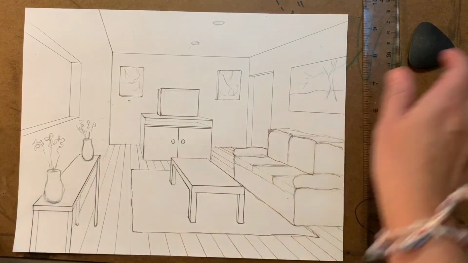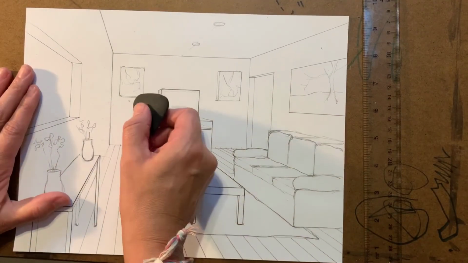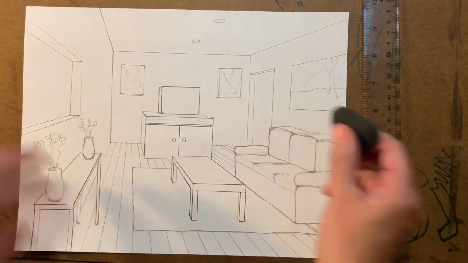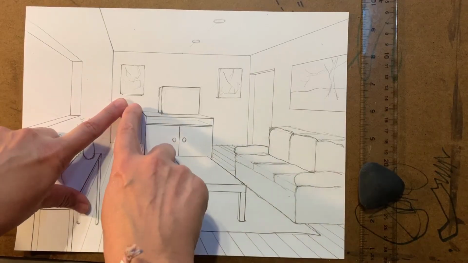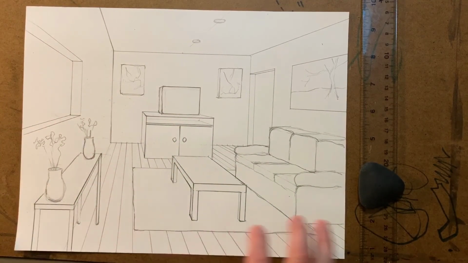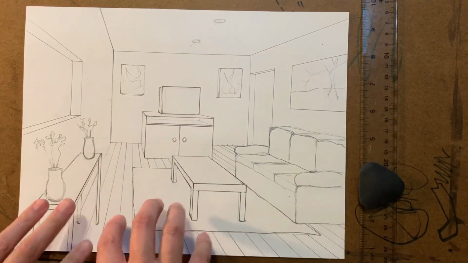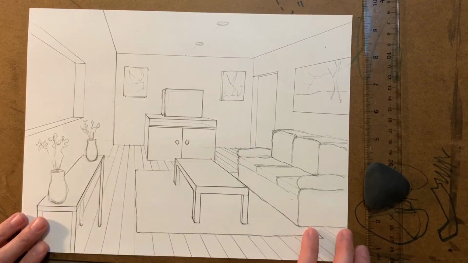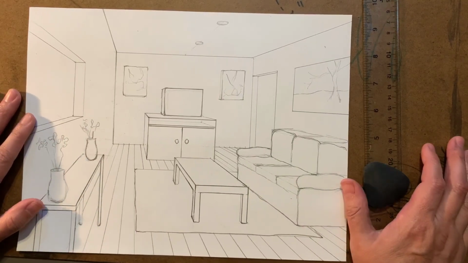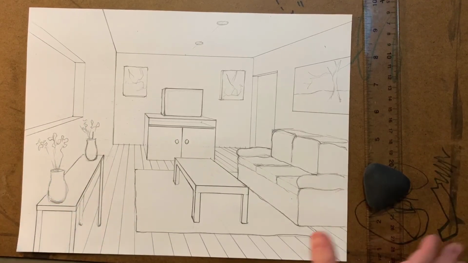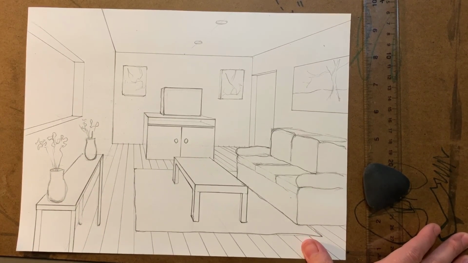Now that I'm done, I don't need my vanishing point anymore, so I can erase that. But you can see, because my vanishing point was right here on the left side of the room, it shows that everything is drawn so that it appears the viewer is standing over here. Hopefully this tutorial has given you a basic understanding of how to use one-point perspective to design the interior of a room, and you can apply this in future drawings.